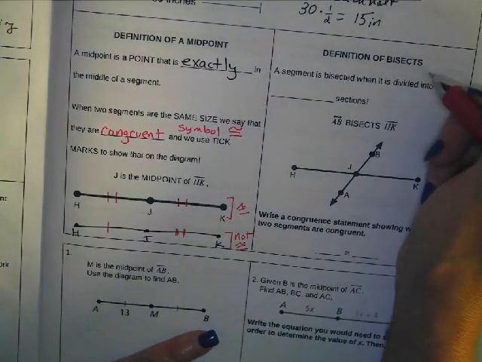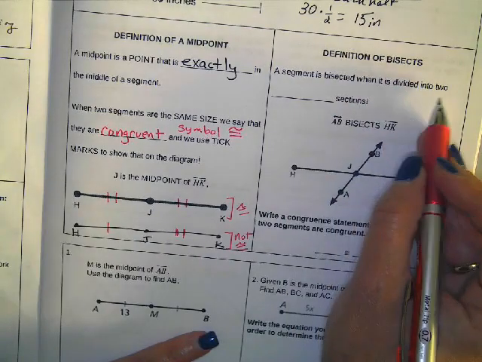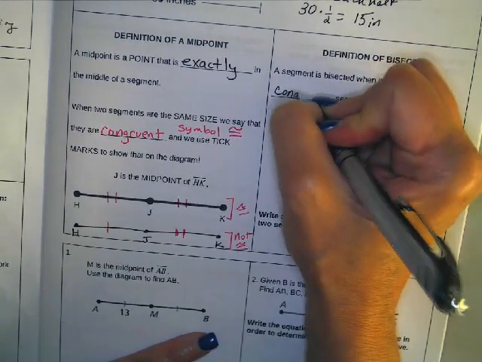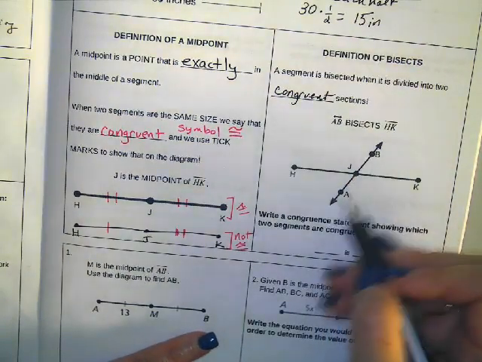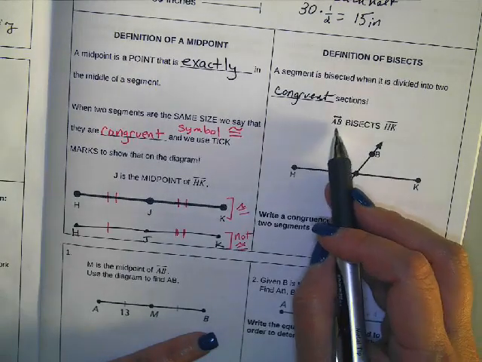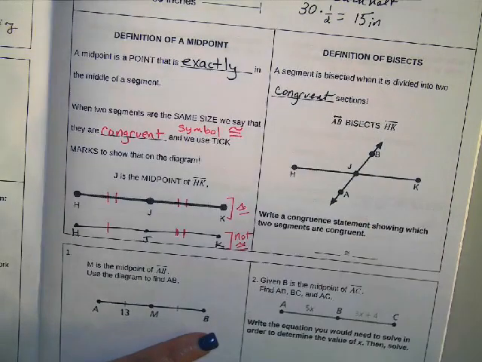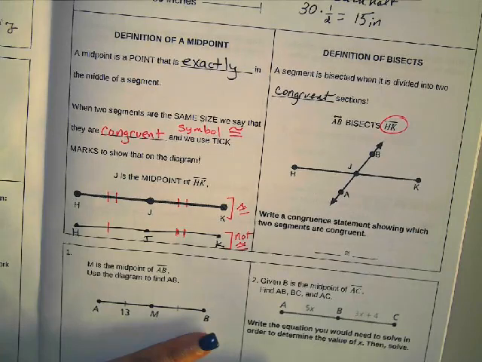To go over the definition of bisect, a segment is bisected when it is divided into two congruent sections. So bisect is just another word to say exactly cut in half. Line AB bisects HK. Now it's really important: HK is what is being bisected.